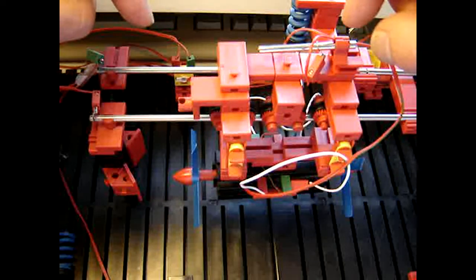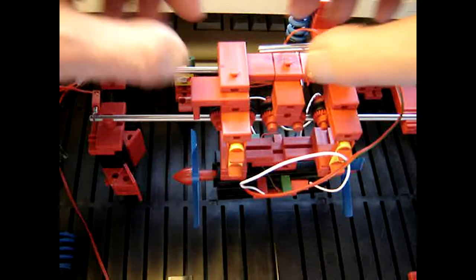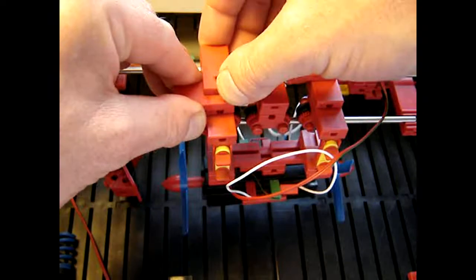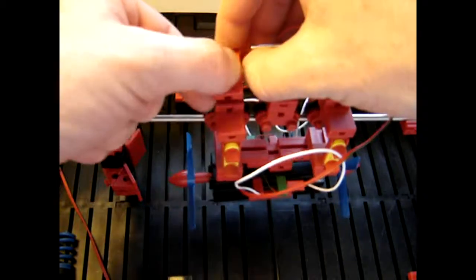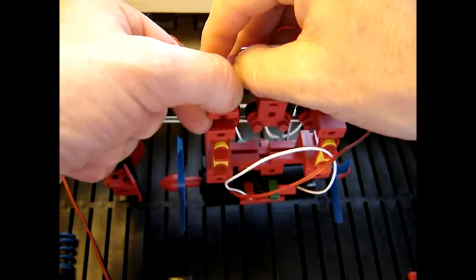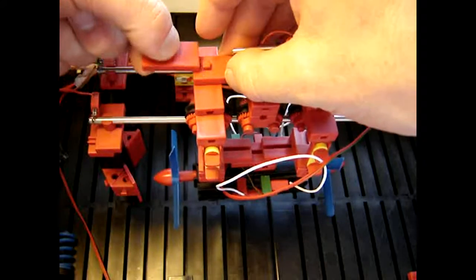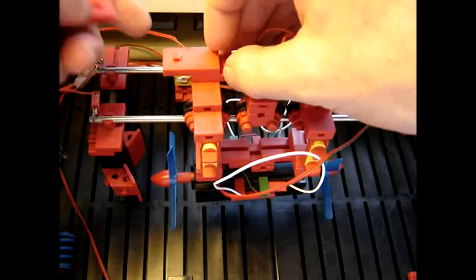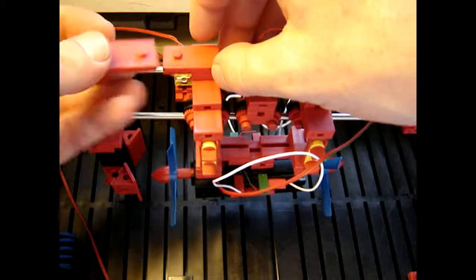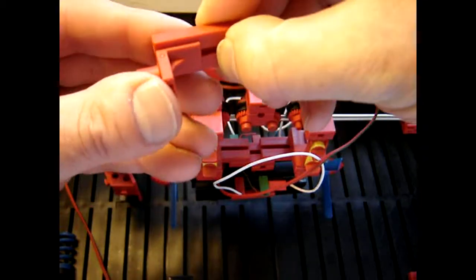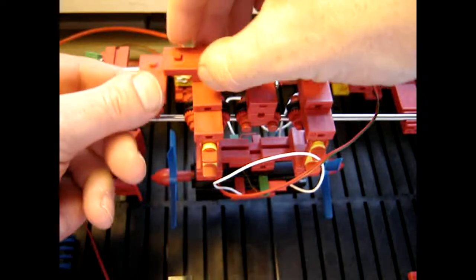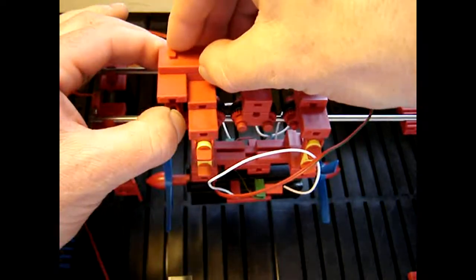How to solve this? Probably by doing it the other way. Right, like this. And I can shift this inside and put this like here.